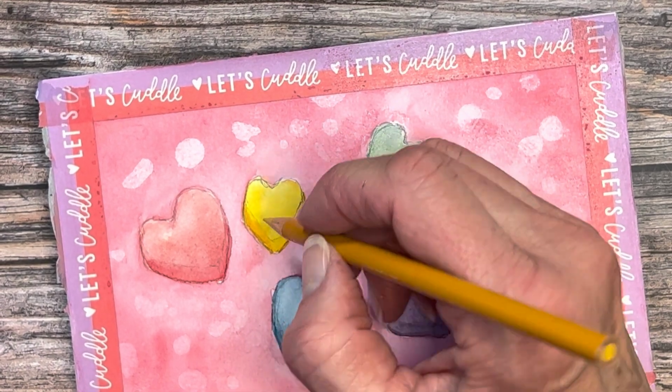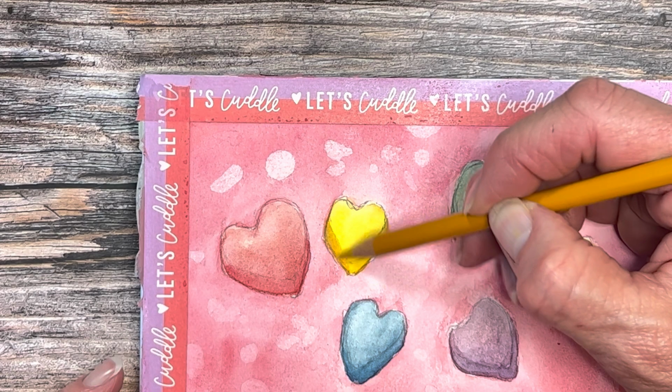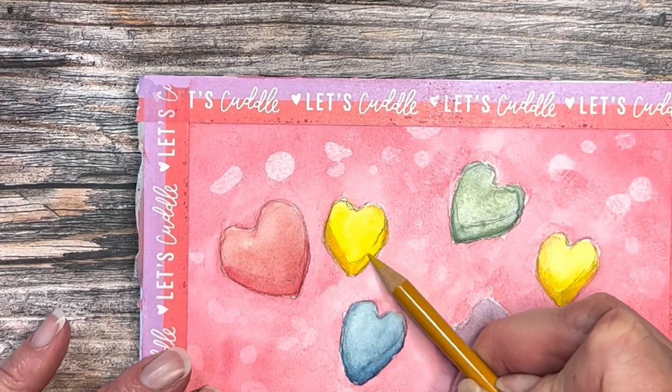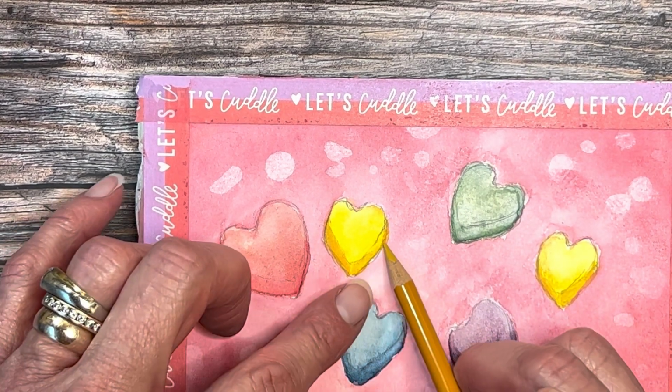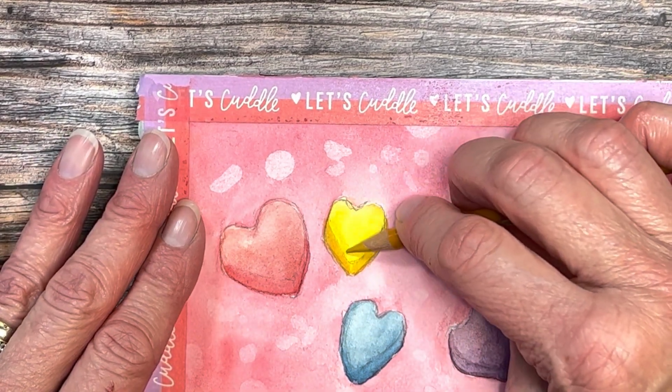As I said, these are my Prismacolors, but you don't have to invest in Prismacolors if you don't want to. Just any set of good old school supply colored pencils will work. You're going to need a red, a yellow, a green, a blue, and a purple for this.